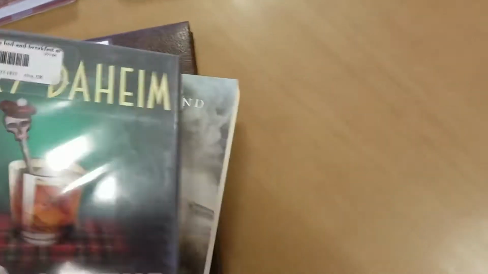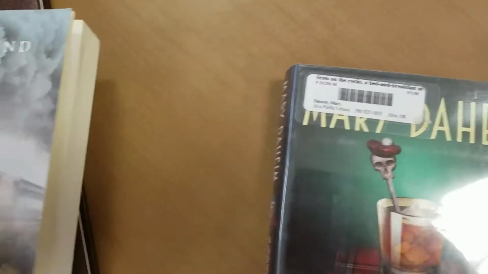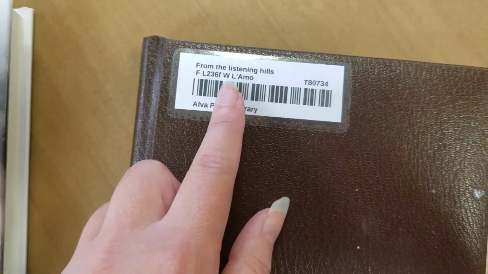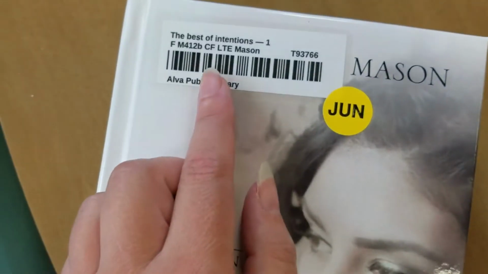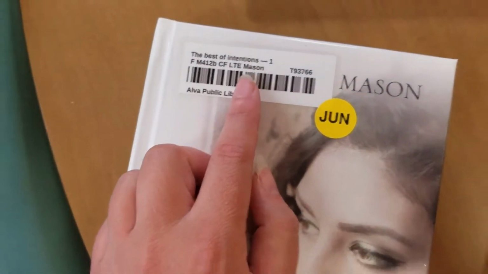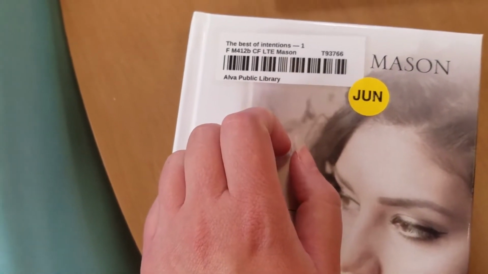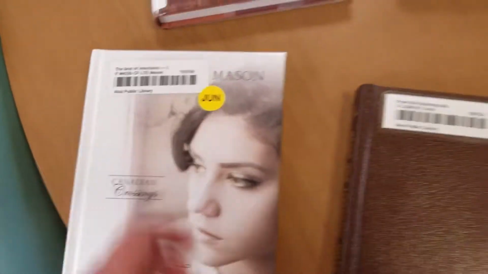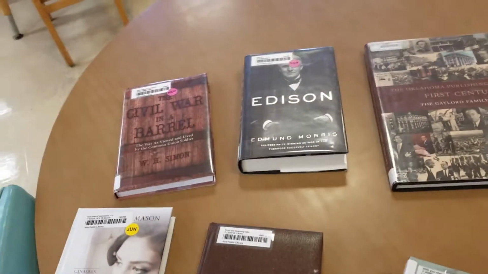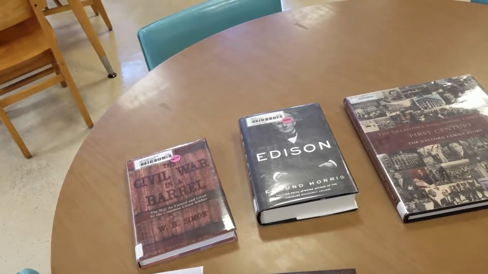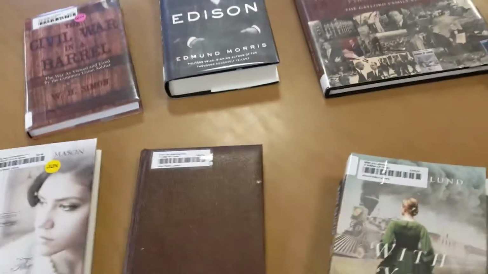Now all the others: M is for mystery, CF is Christian fiction, W is Western, and this one has CFLTE. This is a Christian fiction large type edition. So that's another thing you might see. And there's also J for juvenile, YA for young adult. Classic might have a number or a letter after it. I don't remember. So that's what these random letters mean.